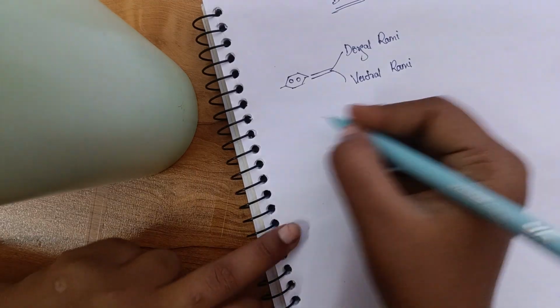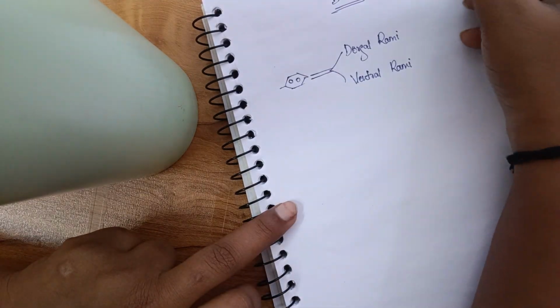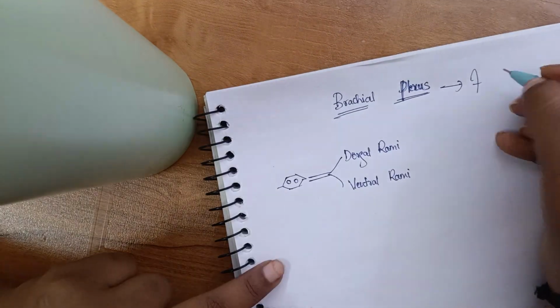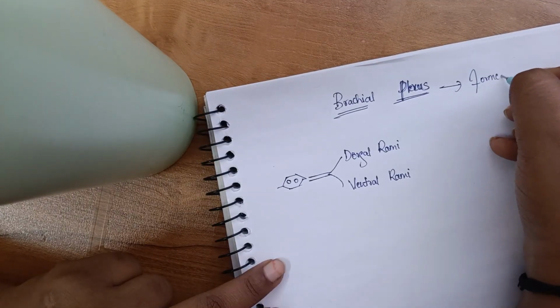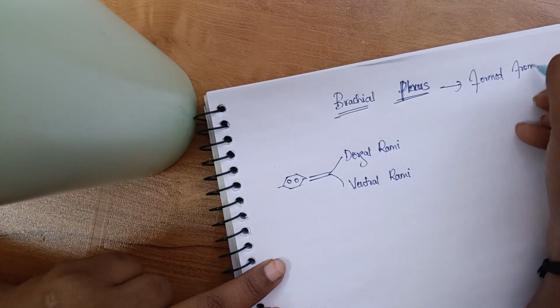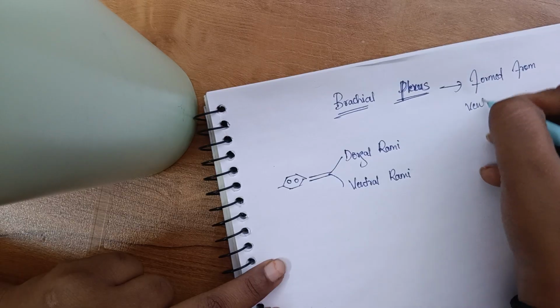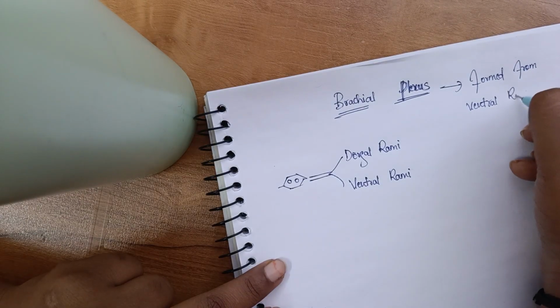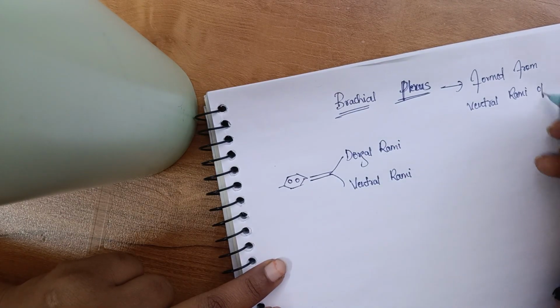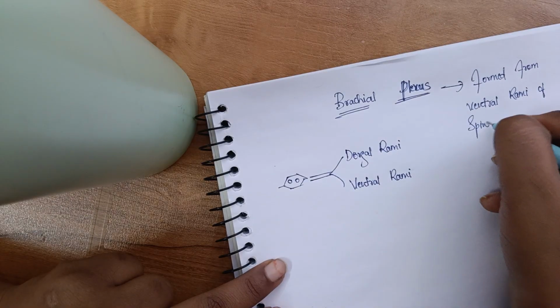So the brachial plexus is formed from the ventral rami of spinal nerves.